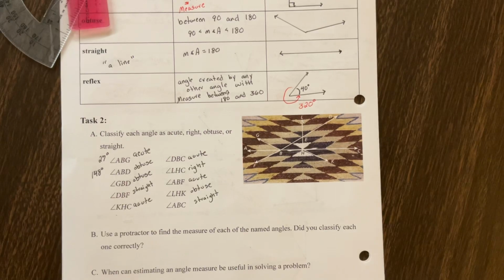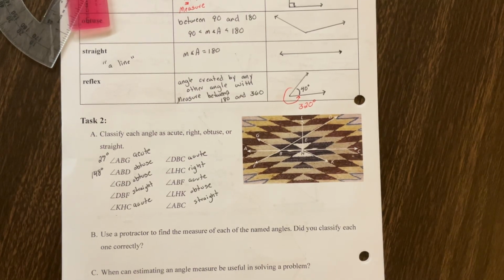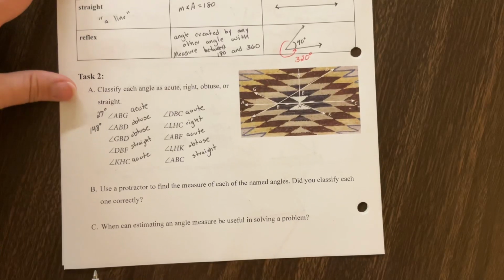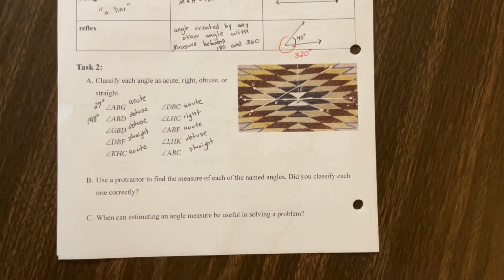Okay, hopefully you got those all accurate. I will have the approximate answers, which you might be off by a couple, and that's totally fine. Measurement always has that level of inaccuracy. It will be when you do the practice problems.